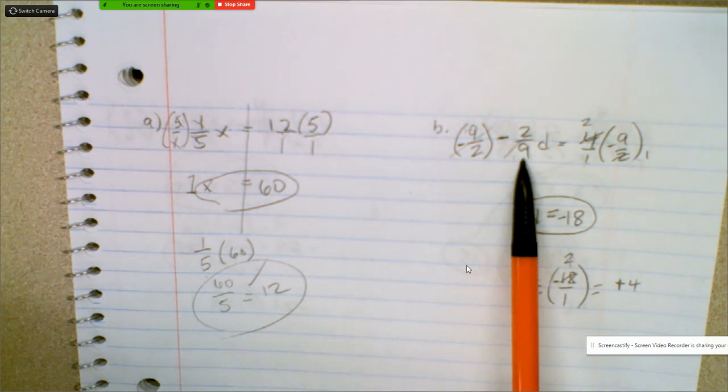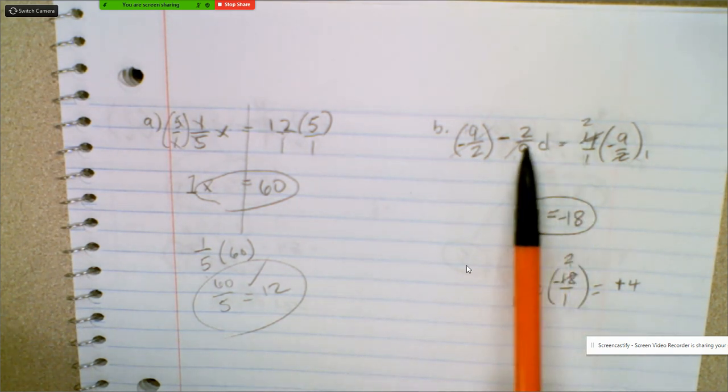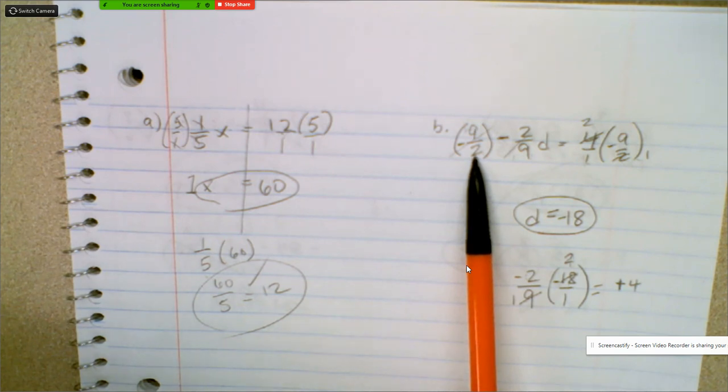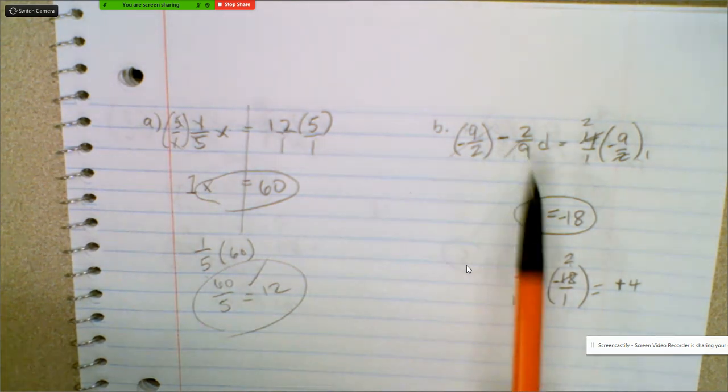Here's -2/9 d equals 4. Well, I multiply by the reciprocal of -2/9. Now I want a positive 1d, so I have to multiply by -9/2. -9/2 times -2/9 equals 1, positive 1d.